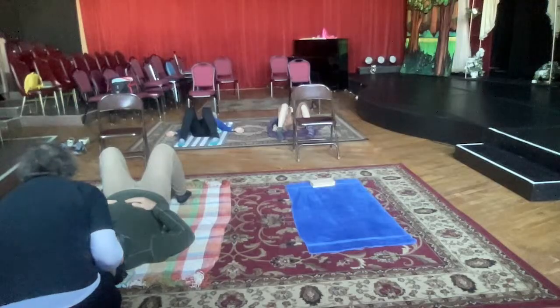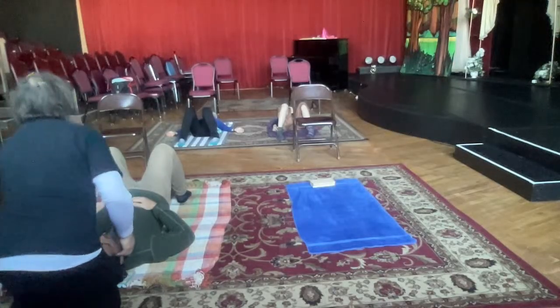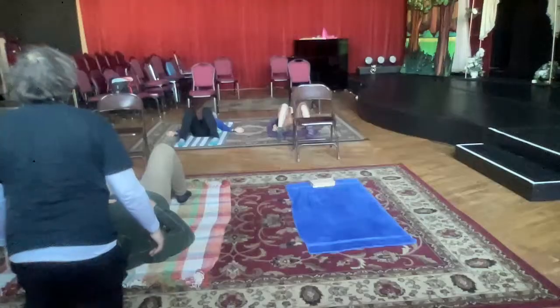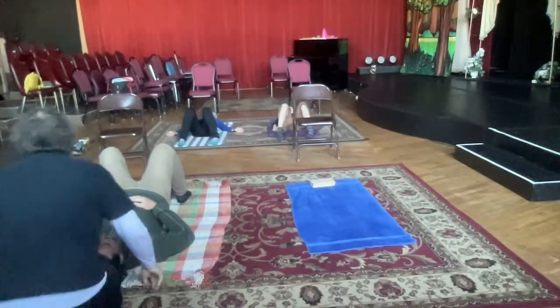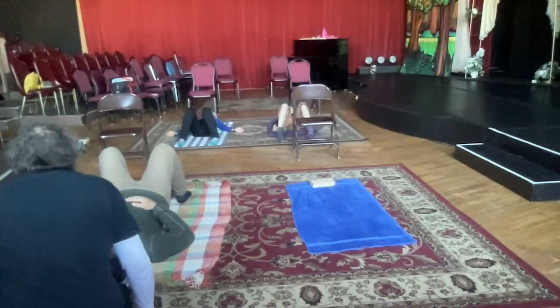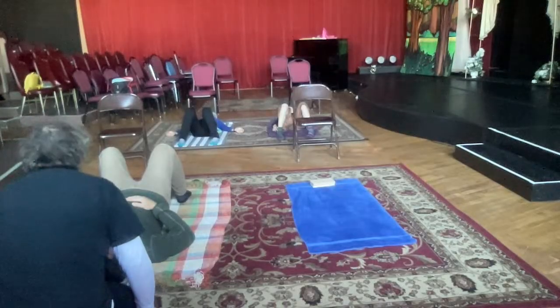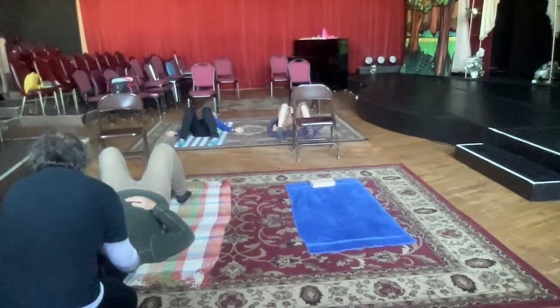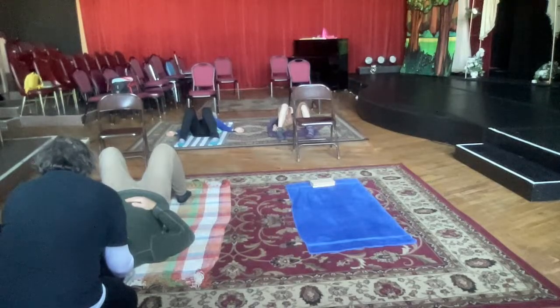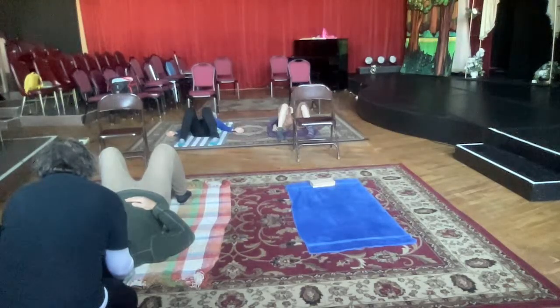Then bring your mind to the next two points that are in contact with the floor, your shoulder blades. And you're just going to invite the same kind of direction of your imagination to allow release in the shoulder blades, giving into the floor.